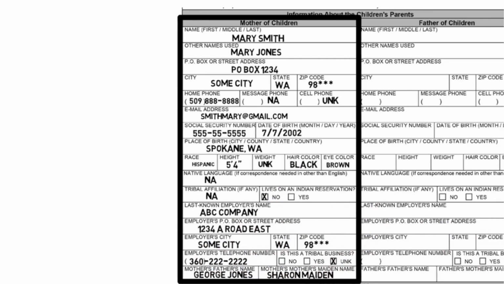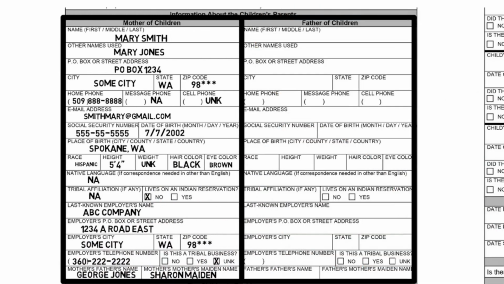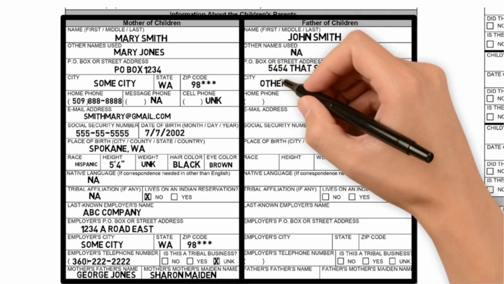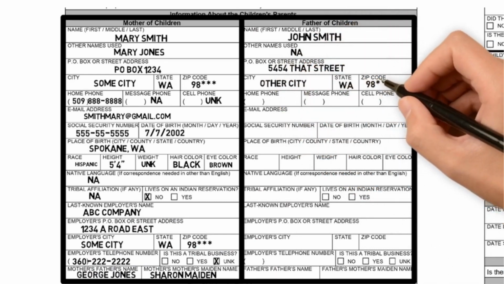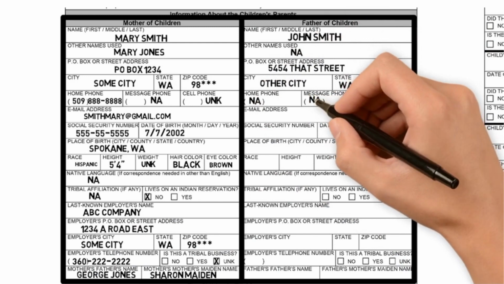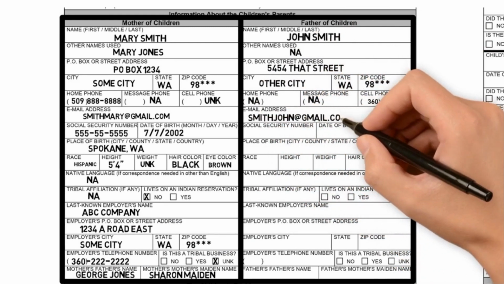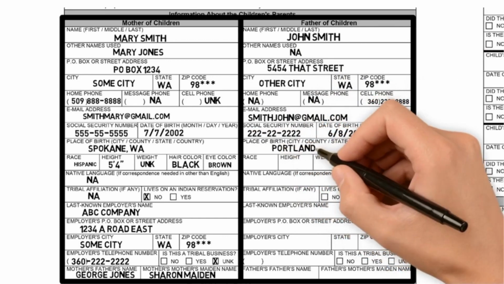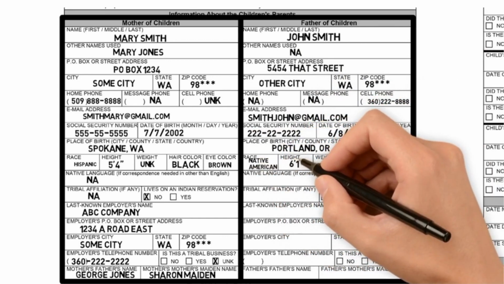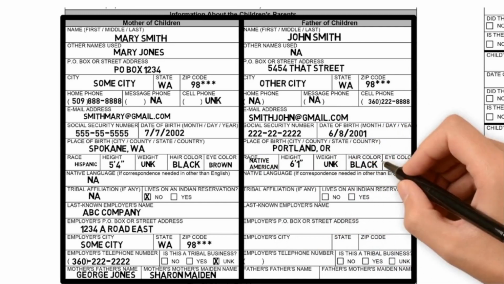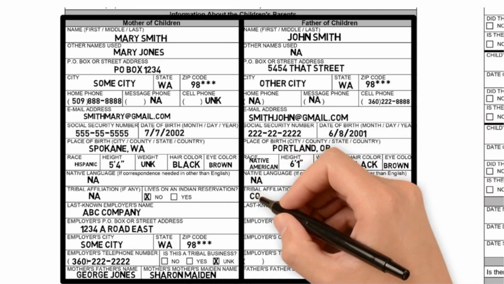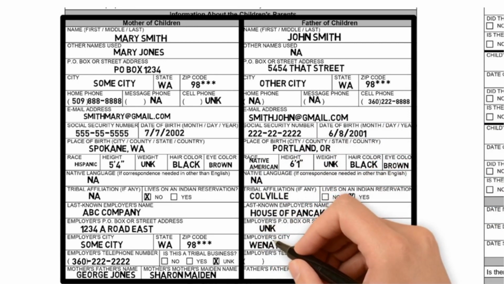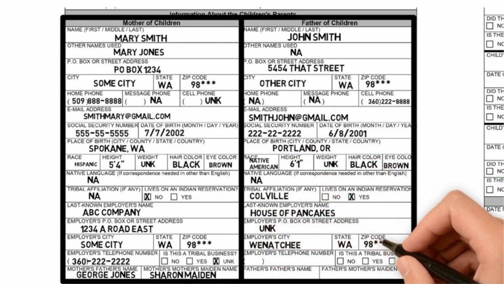Now we will complete the same information for the father of the children. Fill in each blank. If something does not apply, put NA for not applicable, and write UNK for unknown for any information you do not have. We need both parents' information for multiple reasons. Contact information helps us get in touch with them to ask questions. Physical description helps us make sure we're contacting the right person. Employer information helps us narrow down income information, which we need to establish and enforce child support.